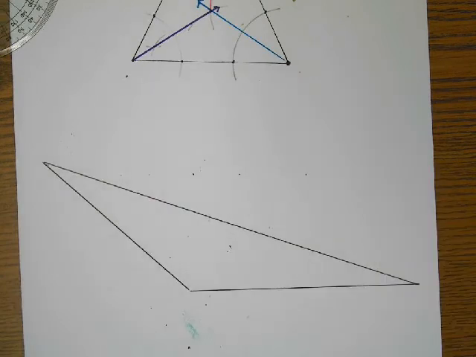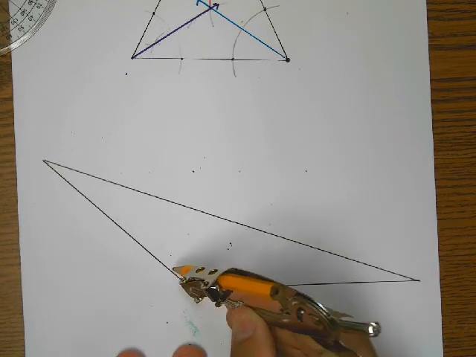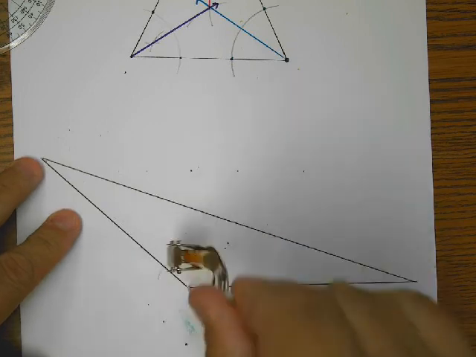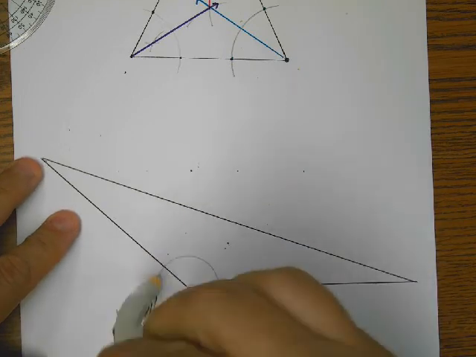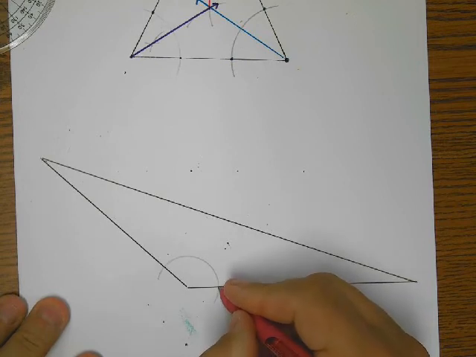Obtuse triangle. One of the angles is larger than 90 degrees. Okay. If you're confident, go ahead and go. I'm going to use this vertex. I'm going to do the obtuse angle first. I kind of liked all three different colors. I'm giving Abby credit for that.